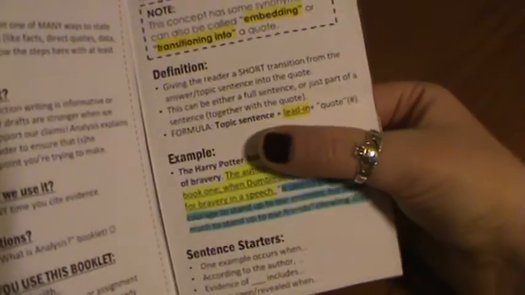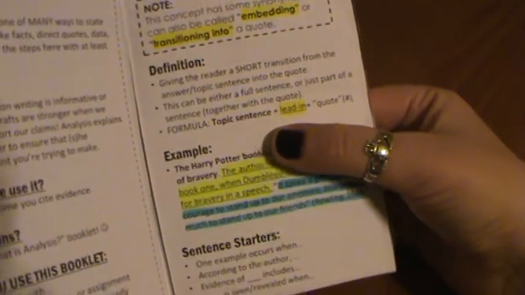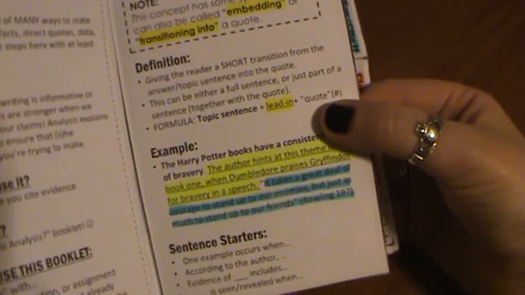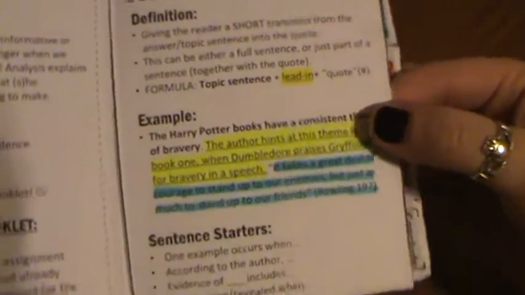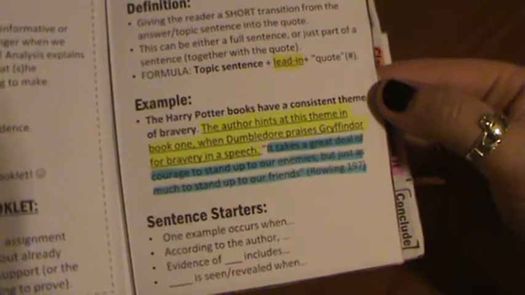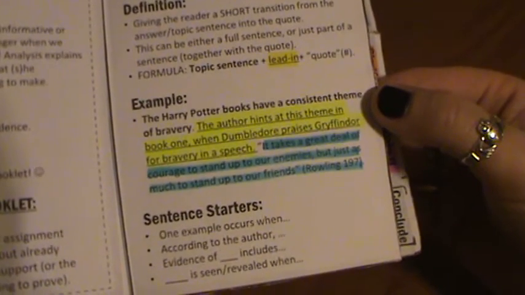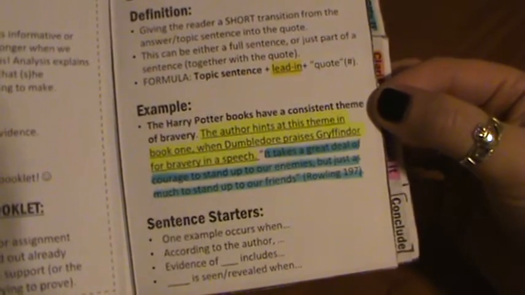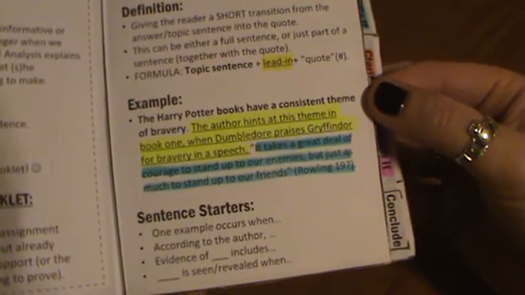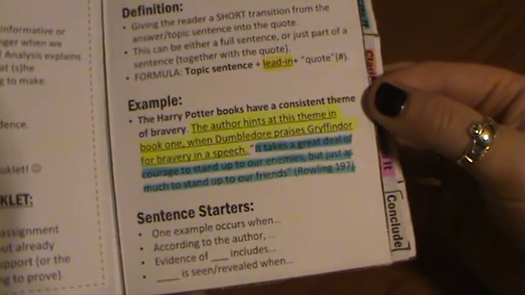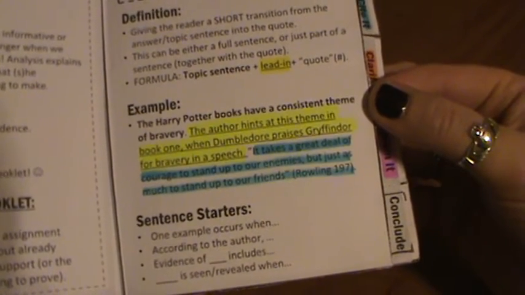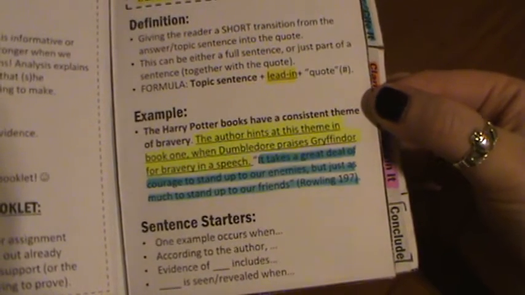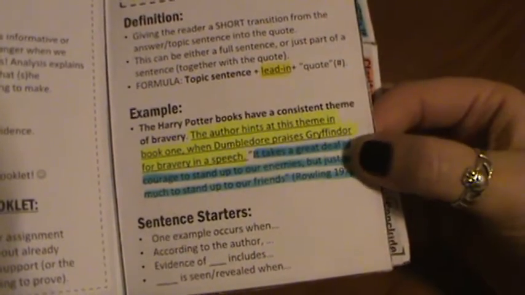The general formula is that you're going to give me either an answer or a topic sentence, and then some sort of lead-in, and then that cited quote or that fact itself. So here's an example. If I'm writing a literary analysis paragraph about the Harry Potter books, and my topic sentence or my first answer sentence was, the Harry Potter books have a consistent theme of bravery. Maybe my prompt was about theme or something. I've given my general answer, but now I want something in between that answer and my quote in blue.